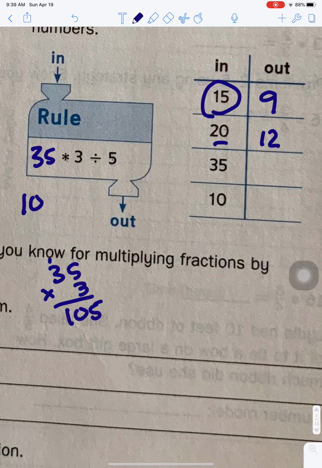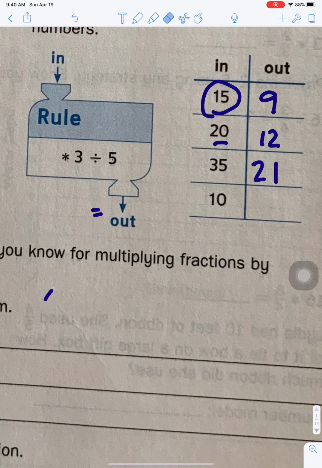And so 105 divided by 5 equals, I can think 10 divided by 5 is 2, that's the 20, and then 5 divided by 5 is 1, so 21. The next number is 10. So if in goes 10 times 3 is 30, divided by 5 is 6.